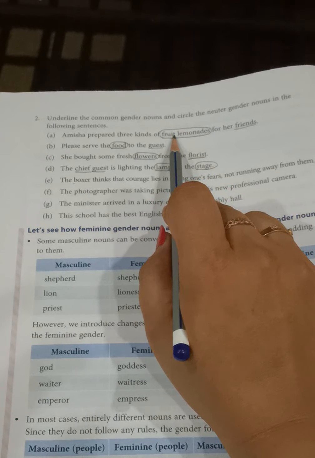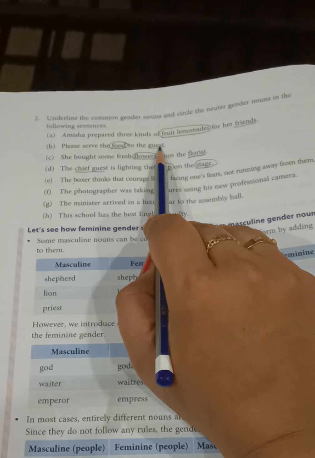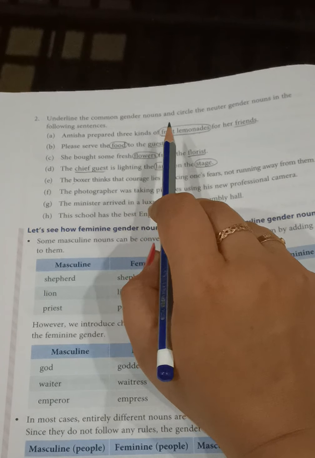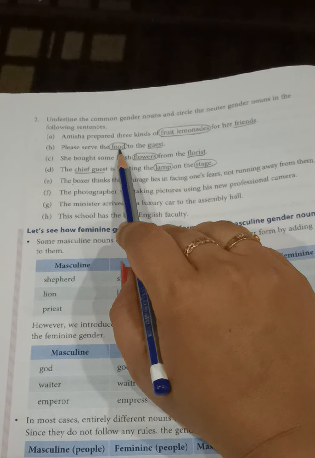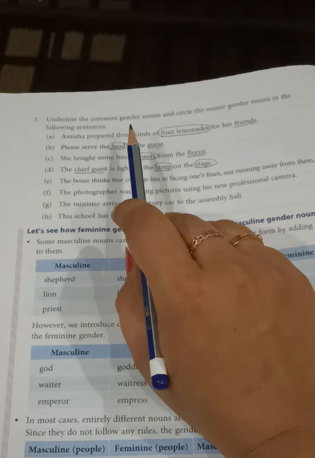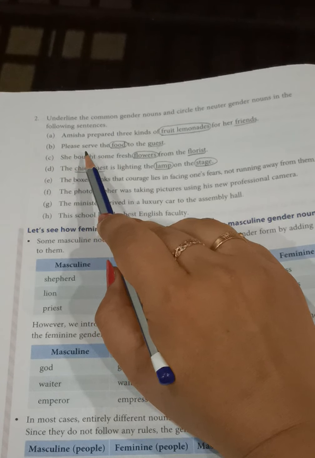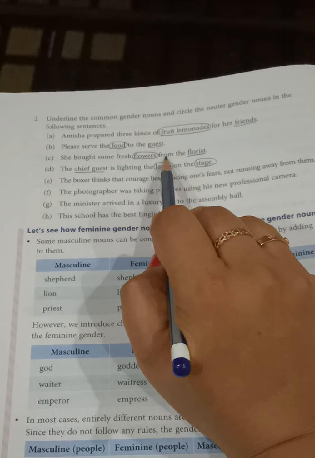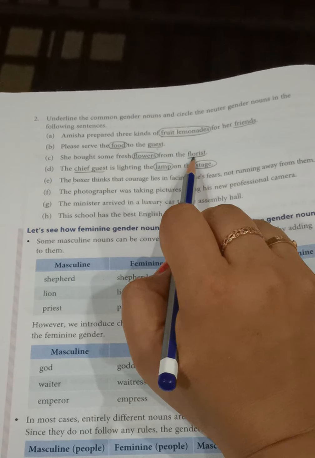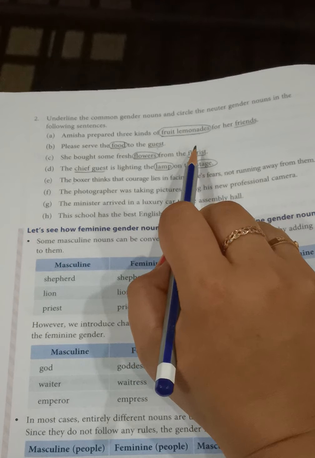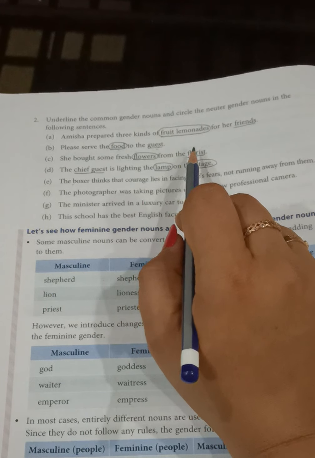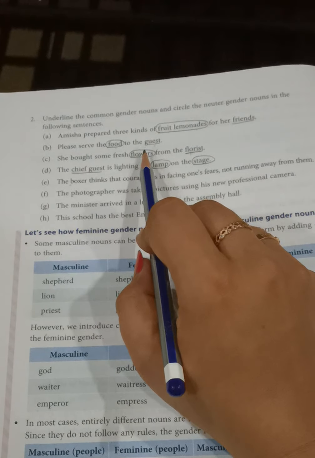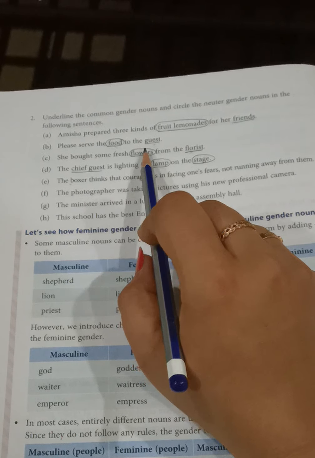B. Please serve the food to the guest. Guest, common gender, as the guest can be male also or female also. And food is a neuter gender. C. She bought some fresh flowers from the florist. Now florist is a common gender. Florist can be a girl also. It can be a boy also. And flowers are the neuter gender.